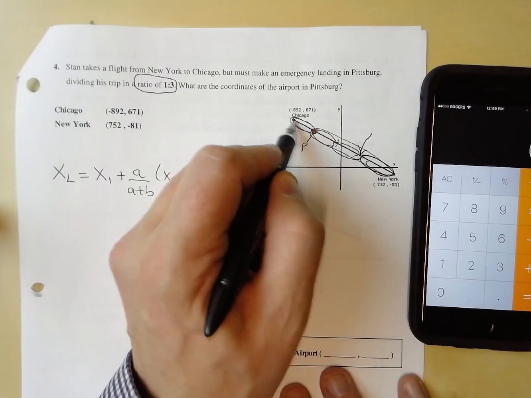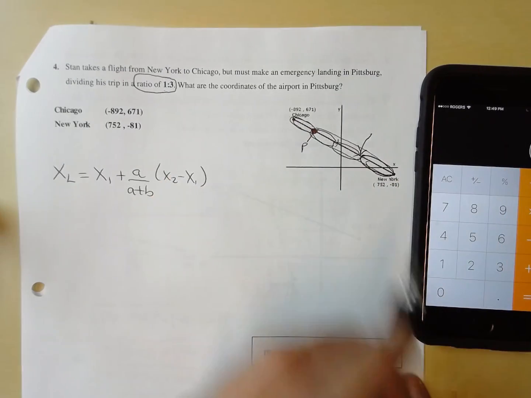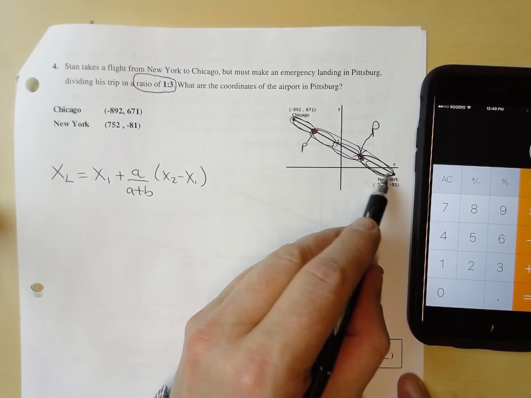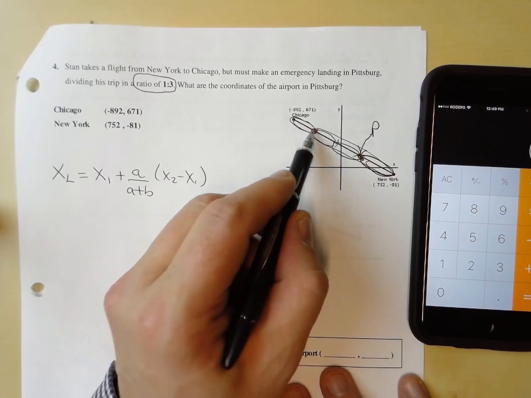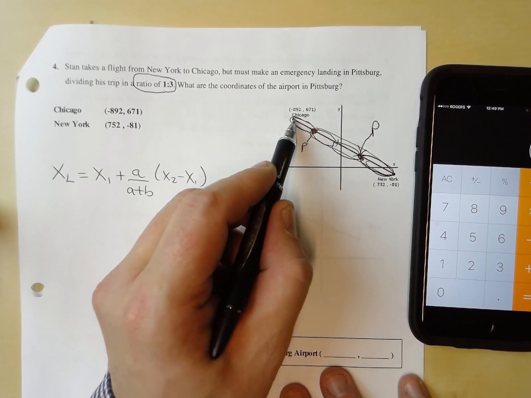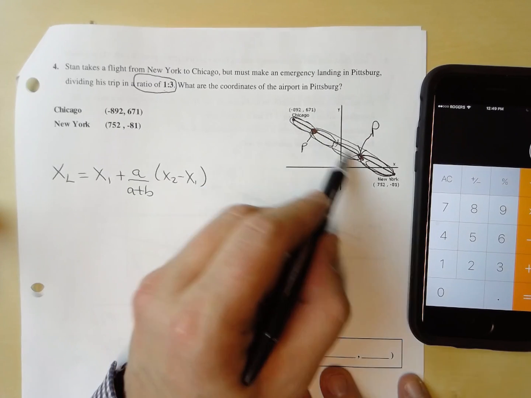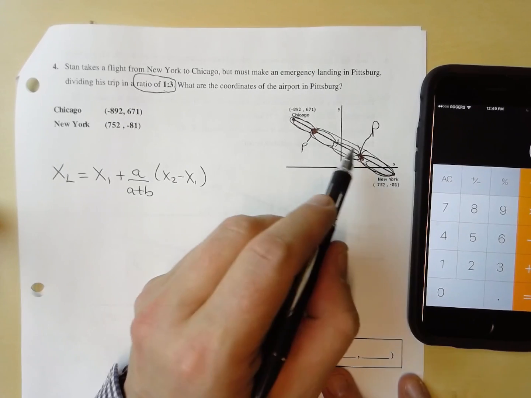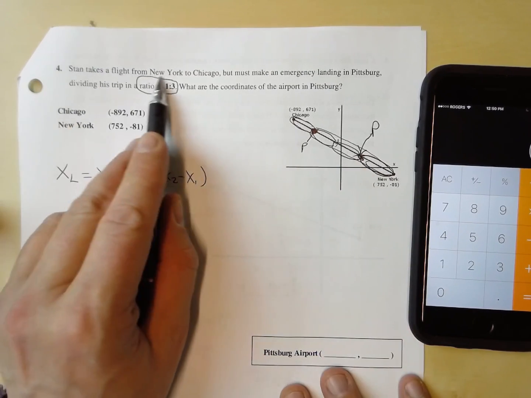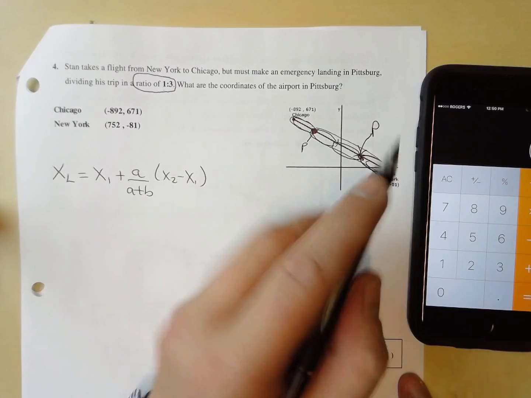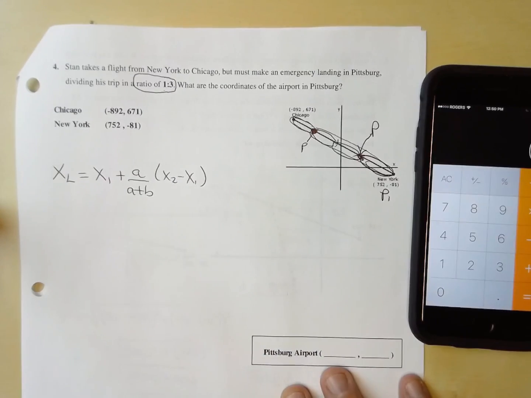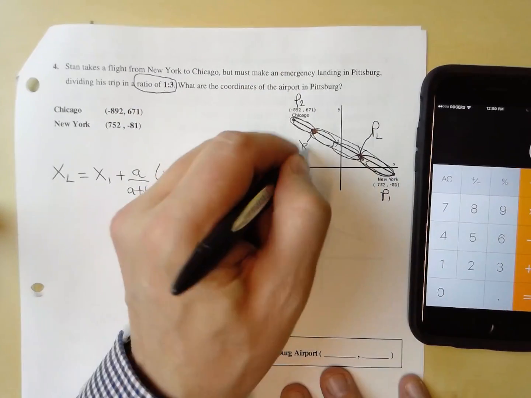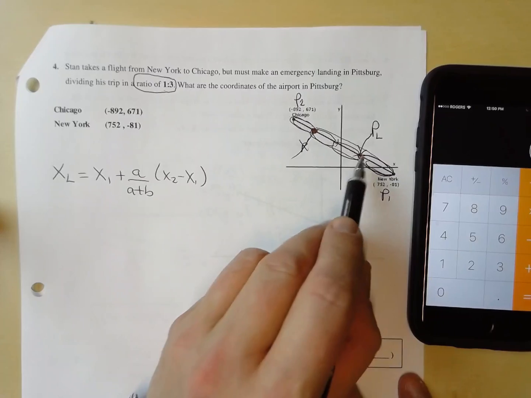So where we start and where we're going really, really matters. This is where Pittsburgh would be if I left from New York and it divided it in a ratio of 1 to 3. And this is where Pittsburgh would be if I left from Chicago and it divided it in a ratio of 1 to 3. Now, Pittsburgh can't be in 2 places. It's got to be one or the other. So we have to look at the question. The question says from New York. So from New York, that's my P1. That's where I'm going to start. P2 is where I'm going. And PL is the one that I'm looking for right there. Not that guy. So we're going to find him.